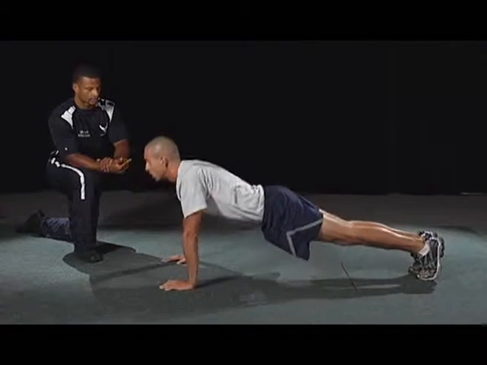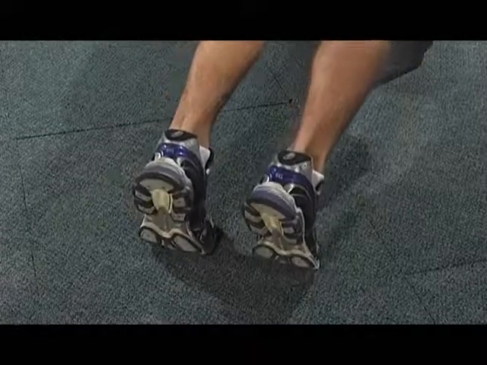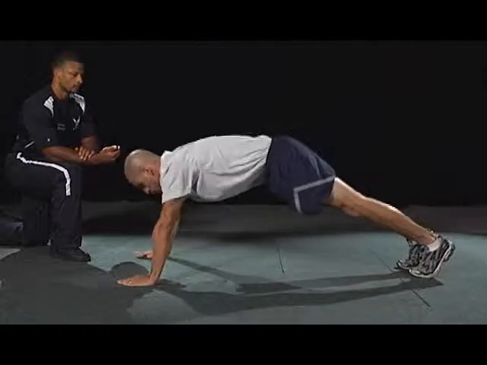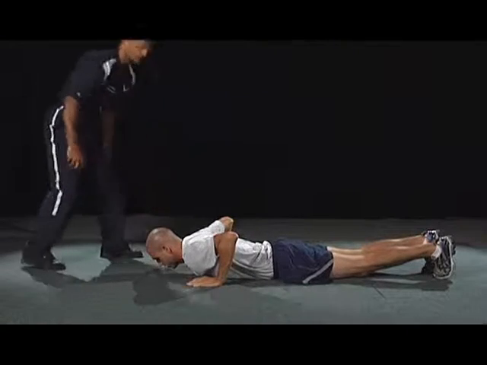Resting can only be done in the up position. You may remove your hands or feet from the floor or bridge or bow your back, but only in this up rest position. If you rest in the down position, the test will be terminated.